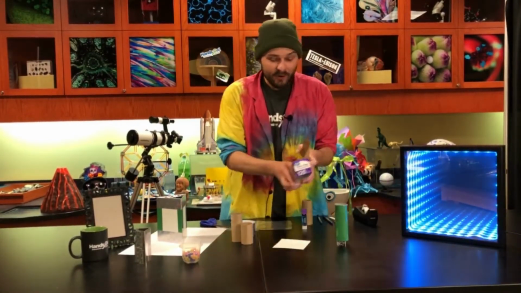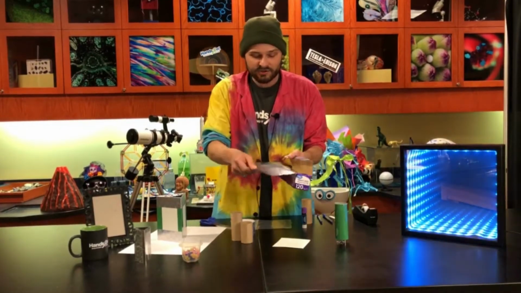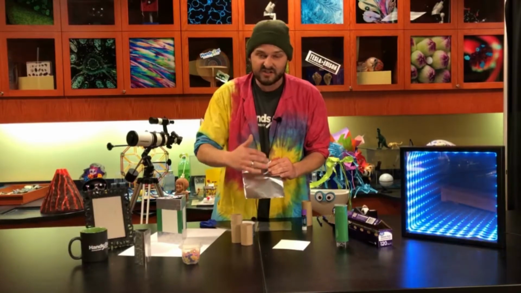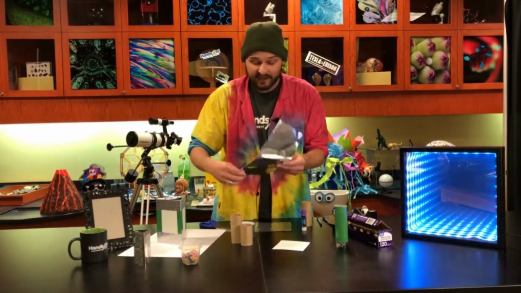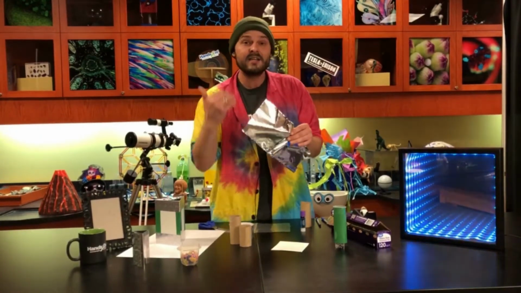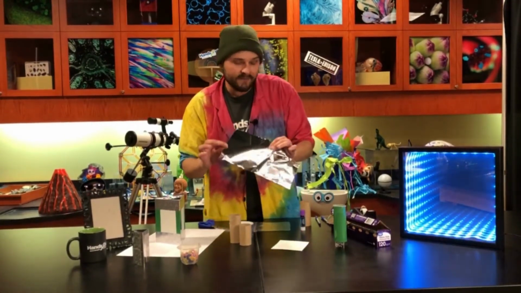There we go. Now we're going to glue on a strip of aluminum foil, and remember, aluminum foil has one side that's kind of dull. This is the non-stick side. One side that's very reflective and bright. This is the side that we're going to want upwards to make it as reflective as possible.